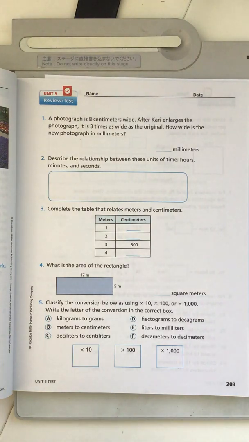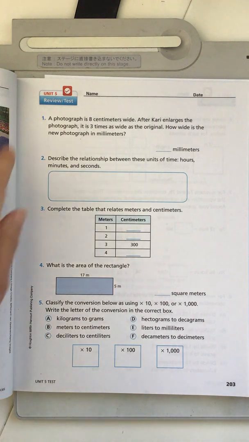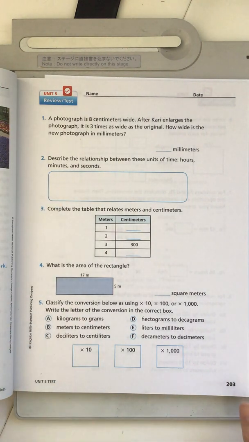Start on the Unit 5 review test. If you'd like to work through this page and then come back and watch the video to check your work, that would be a great way to do it.